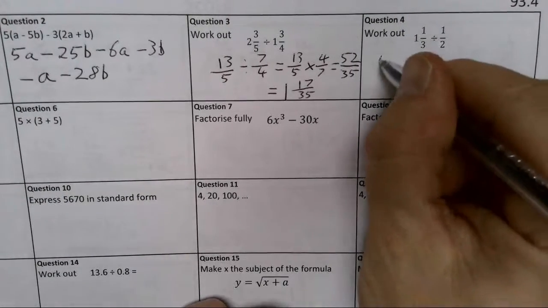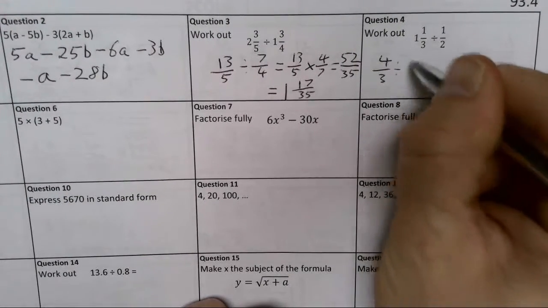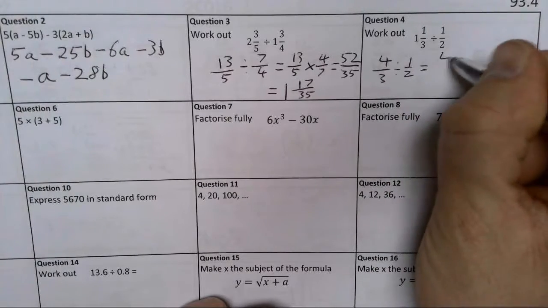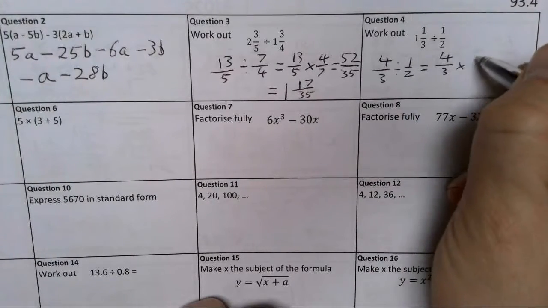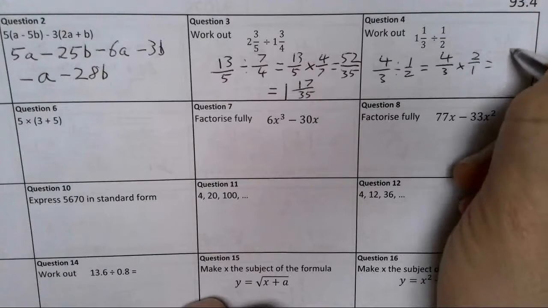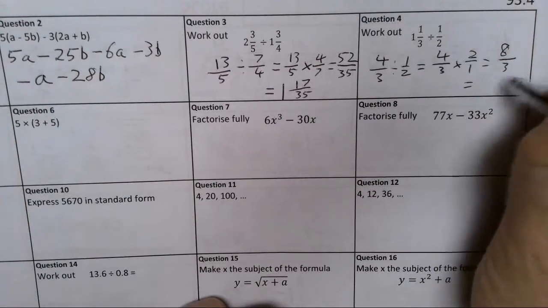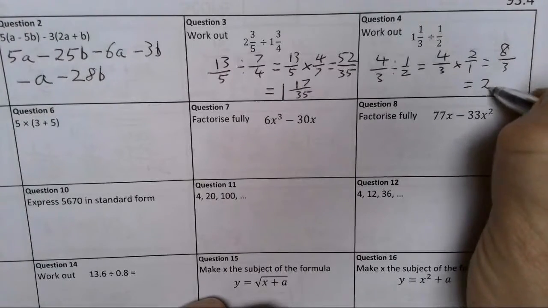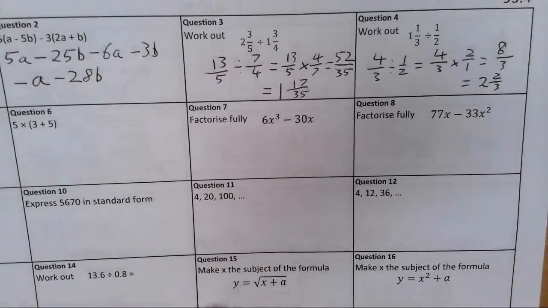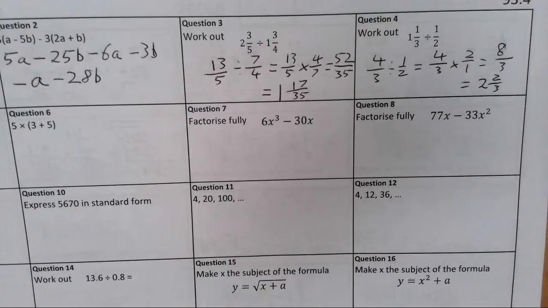So I would have 4/3 divided by a half. If you want a full method, which is 4/3 times by 2 over 1, which is 8 over 3, which is 2 wholes and 2/3, which we mentioned at the start, because if you're dividing by a half, it's the same as timesing by 2.